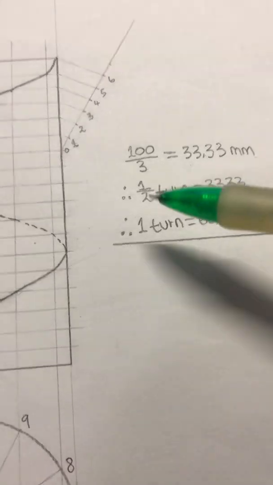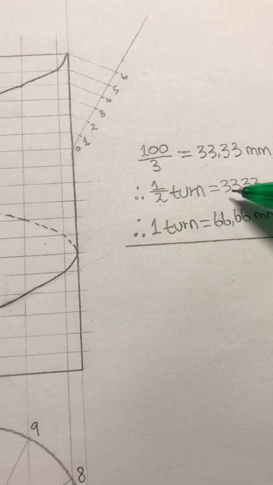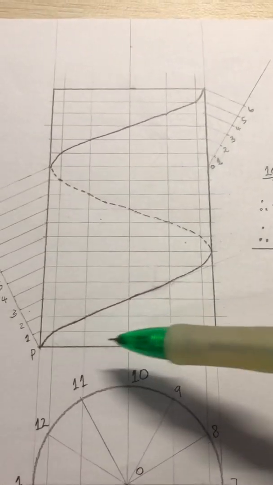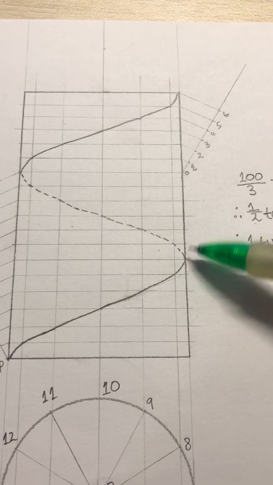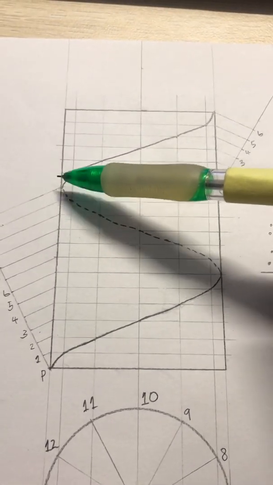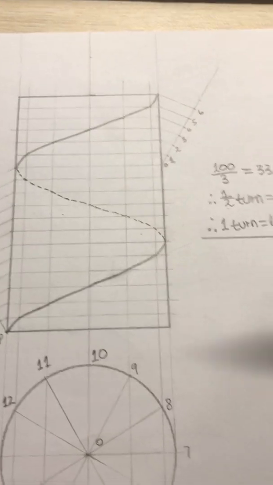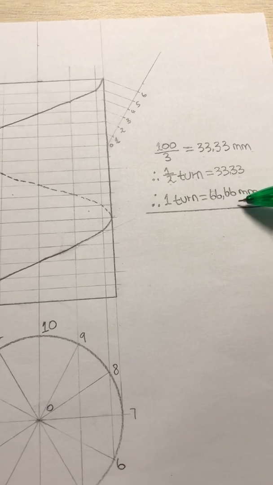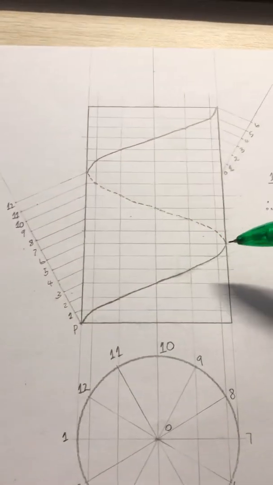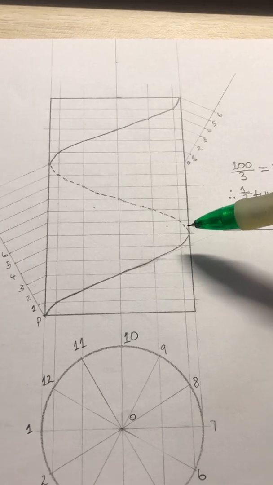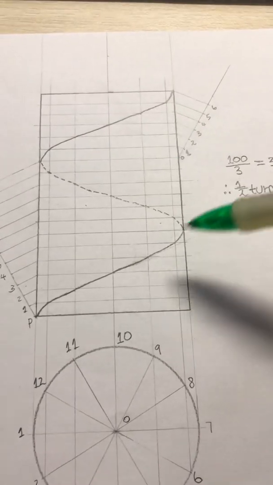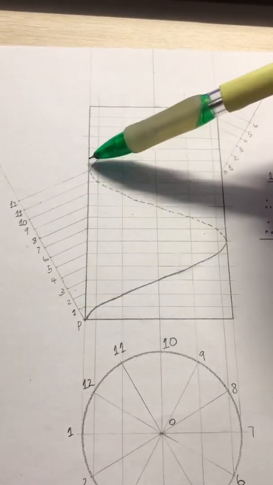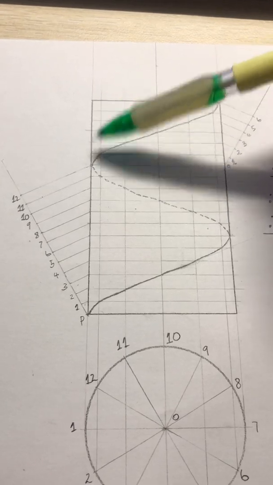33.33 millimeters, meaning 1 half turn is equal to 33.33 millimeters. So it's going to be 3 times, meaning from here to here is 33.3, from here to there 33.3, from here to there the same thing. So 1 full turn is equal to 66.66 millimeters. Why is that? Because a half turn is 33.33, meaning you times that by 2, you get 66.66, which is from here to there. So now you will be left with 33.3 from here to there.